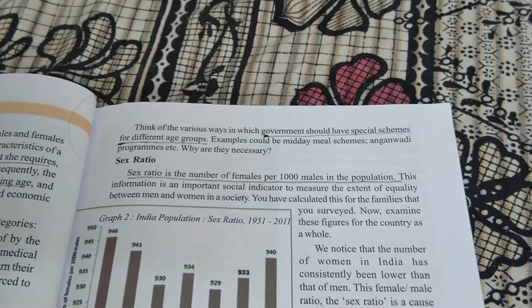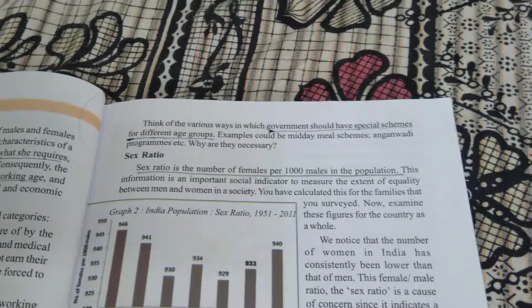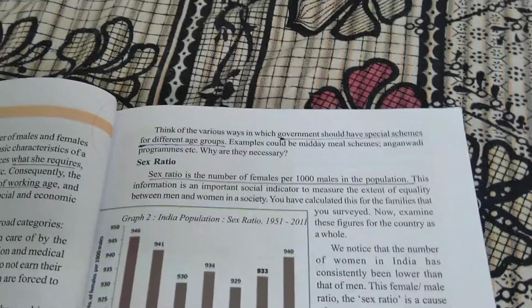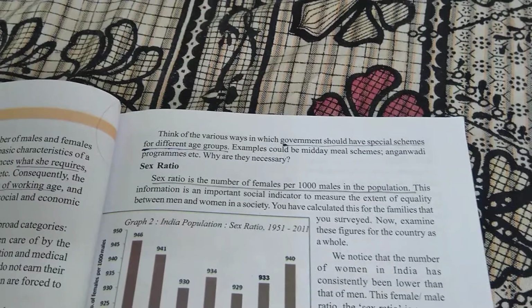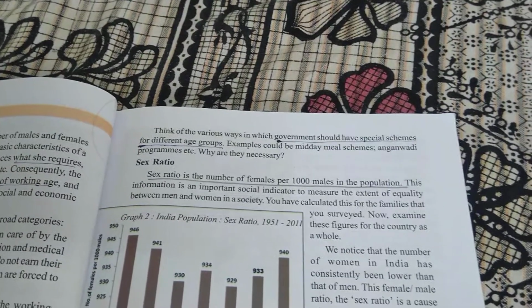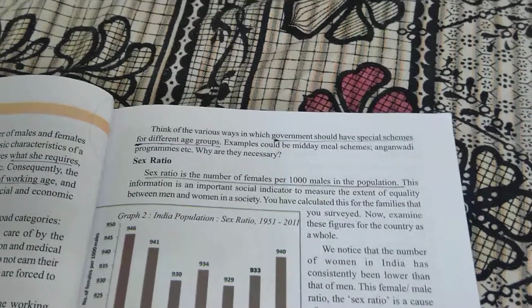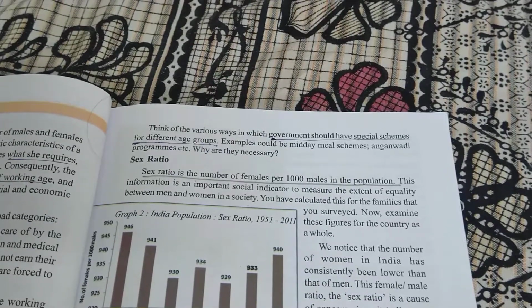So already we discussed that women in India have constantly decreased compared to men. Because of that, it causes discrimination between men and women.